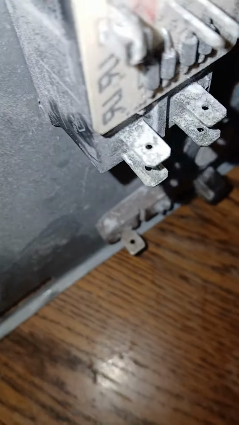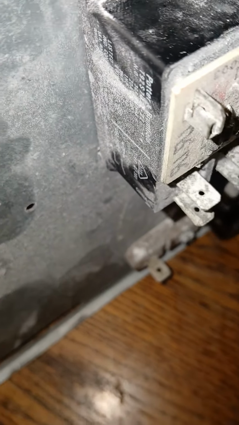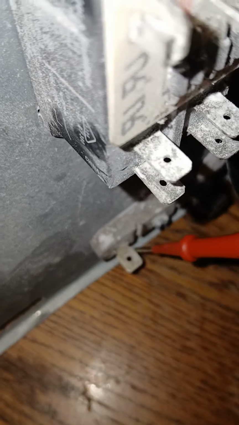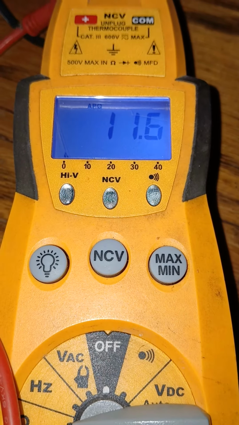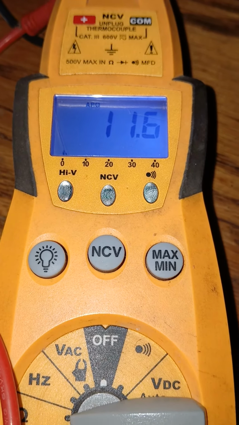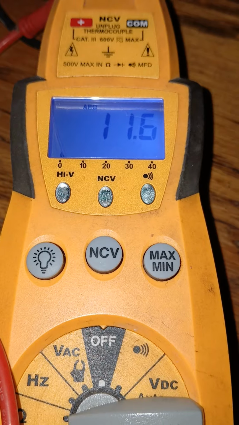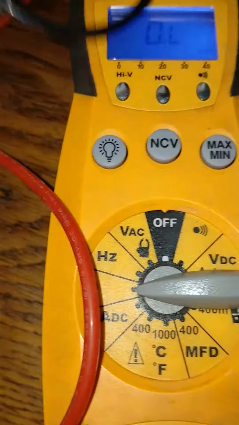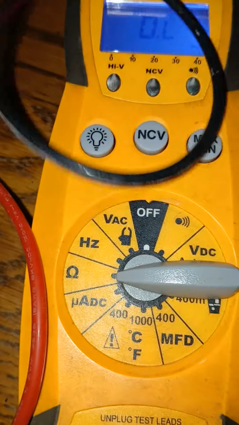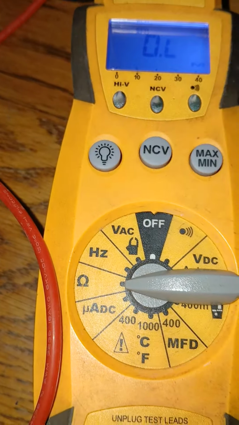So we will put one lead over here, and one lead here. Then we go up to the next prong and put it here. When we do, we're reading about 11.5, 11.6 to 11.7 ohms. Again, the ohm symbol is this little horseshoe configuration that measures resistance.